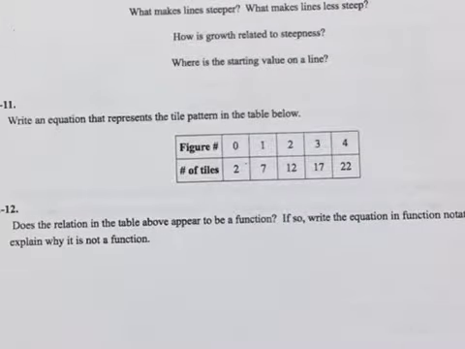So please get this packet out, 2.1.2 from last week, how can I measure steepness? Go ahead and get the packet out. We started the packet by checking about these questions. And today, to help us understand the quiz, we're going to look at problem 211.